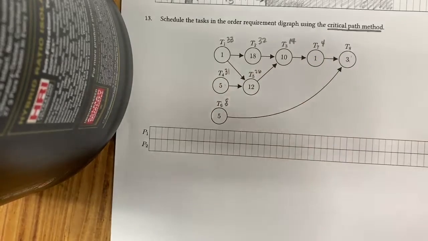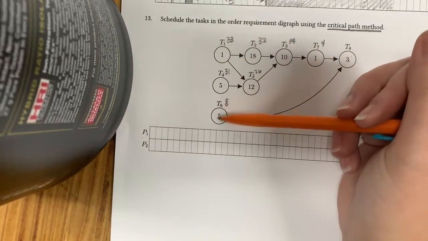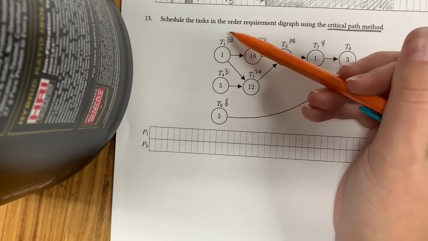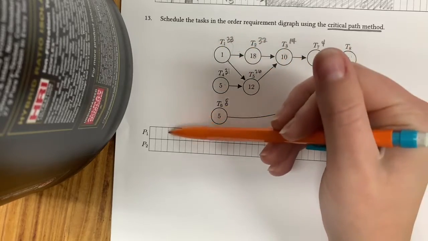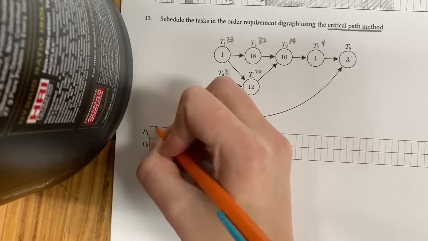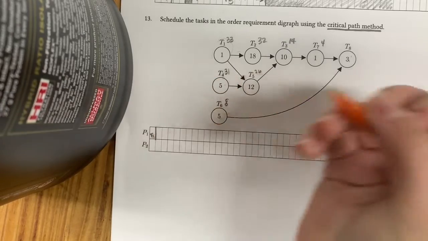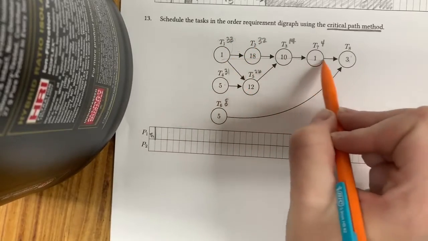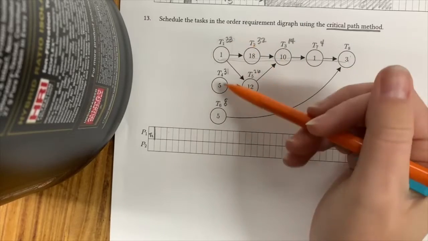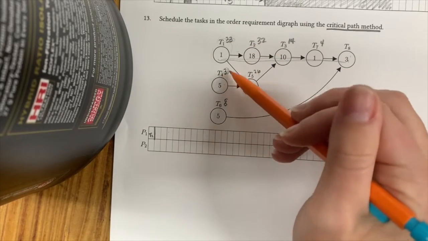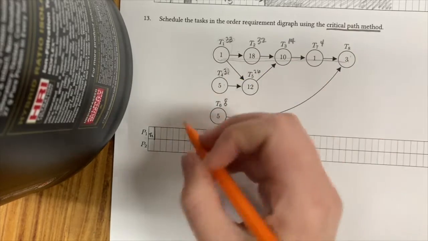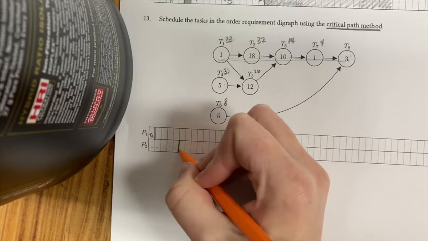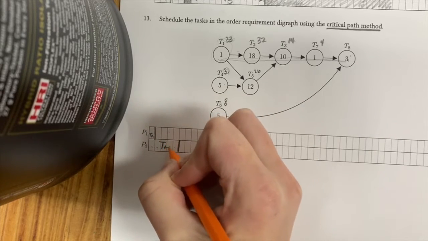All right, so looking at this, we have 3 places that we can start. And we're going to start with the biggest number. So we're going to assign task 1 to processor 1. We're going to put it right here, T1, super small, because this is the biggest number. Because this is the longest path. So then the next biggest number is going to be T4 with the 31 critical path. So we're going to give T4 to processor 2, T4, cool.